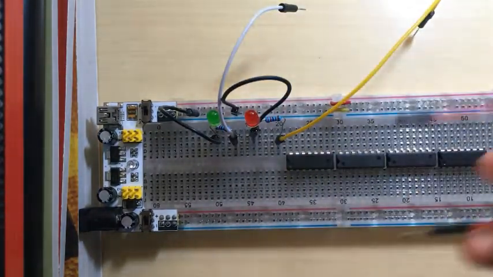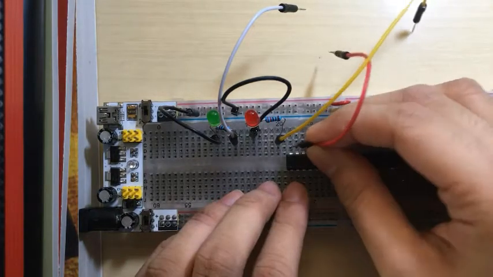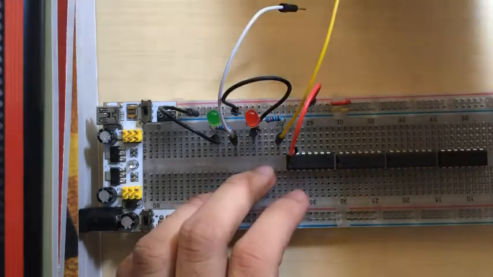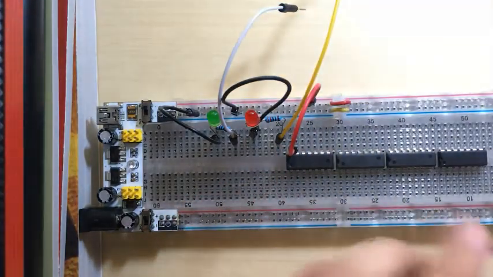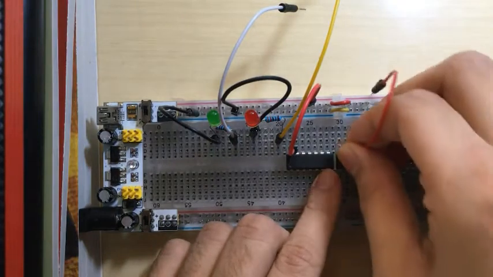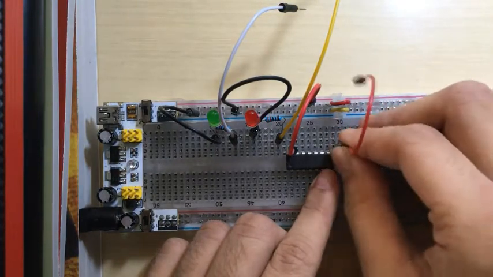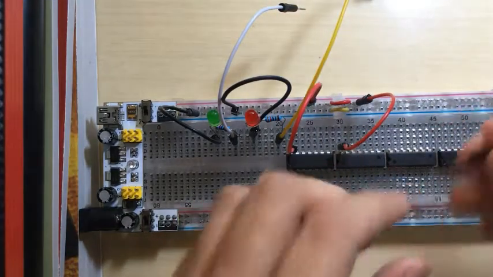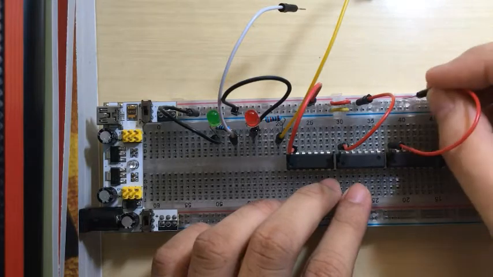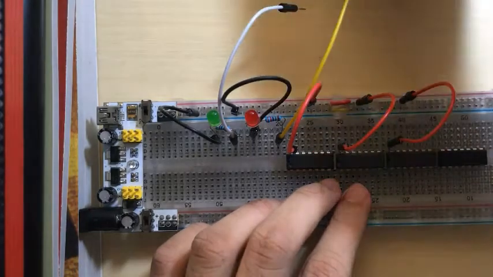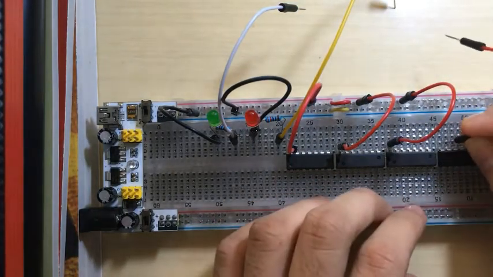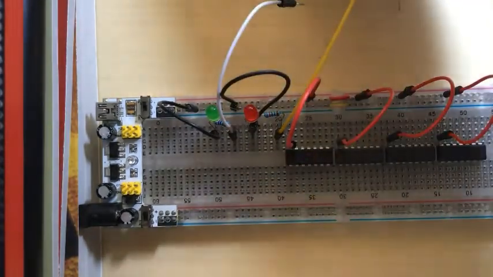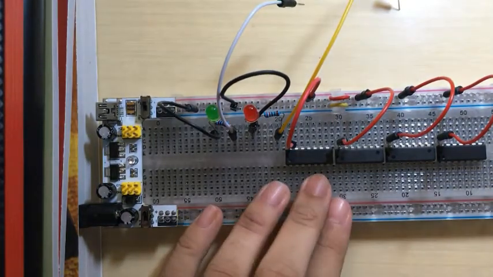As earlier, pin 14 is the VCC for each IC, so pin 14 here, and here. Now, we should connect pin 7 to the ground.